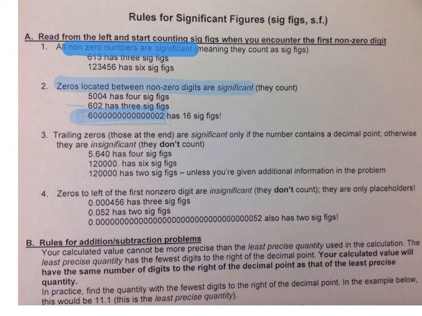Now, trailing zeros. This is where zeros become tricky. They are going to only be significant if the number contains a decimal point. If there's not a decimal point, they don't count. So, looking at the examples here, we have 5.640. It has a decimal, the 0 counts. So we've got 4 sig figs.